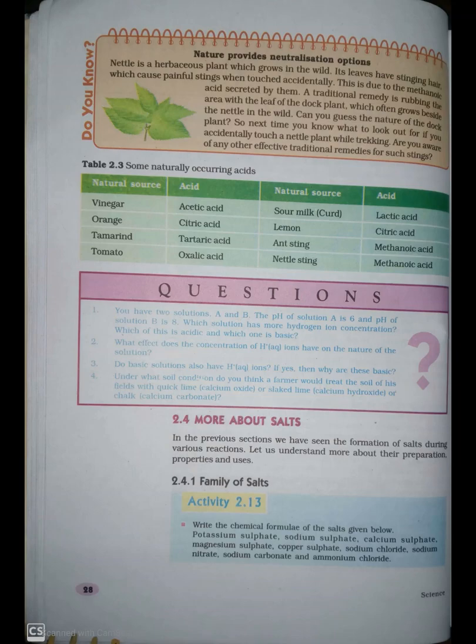Page number 28. Do you know? Nature provides neutralization options. Nettle is a herbaceous plant which grows in the wild. Its leaves have stinging hair, which causes painful stings when touched accidentally. This is due to the methanoic acid secreted by them.